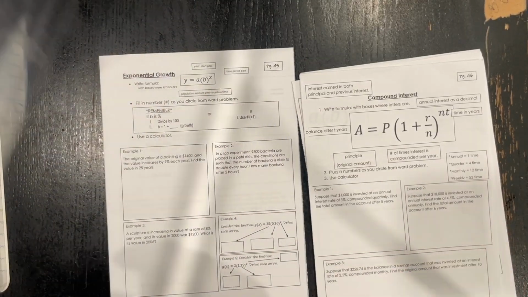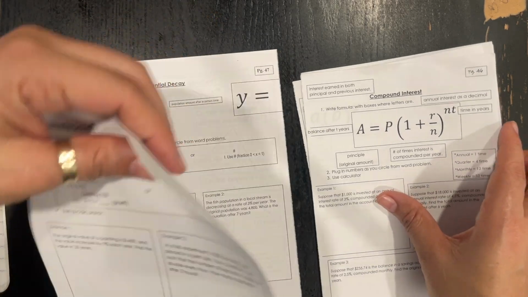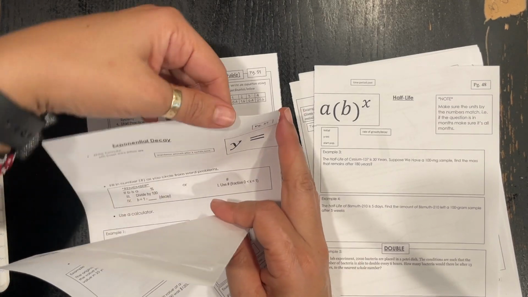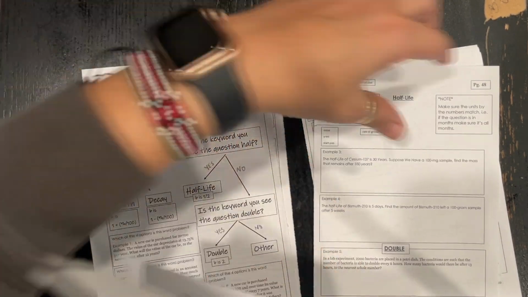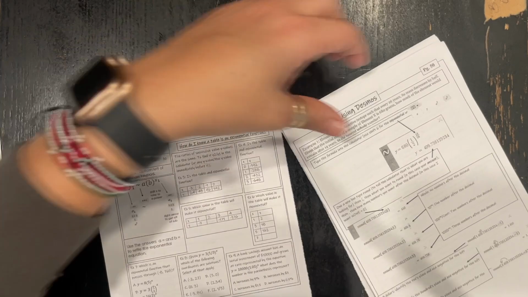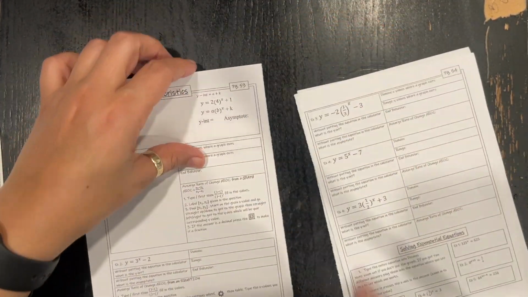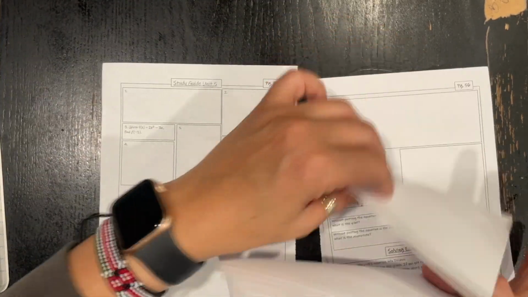All right, then you're going to put it in order. So make sure the pages are going in order. So you take one from each pile, looking at the page numbers. All right, so now the pages are in order.